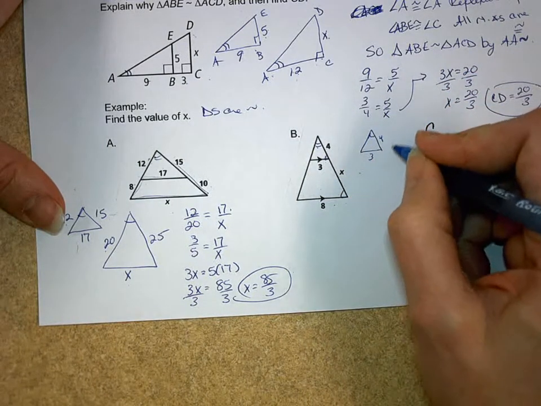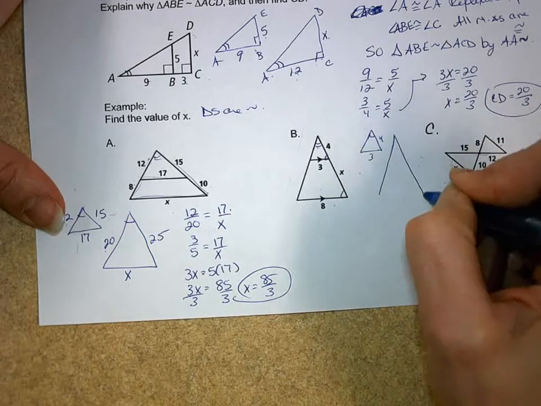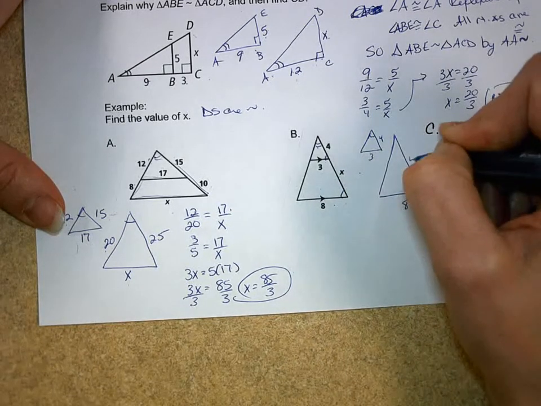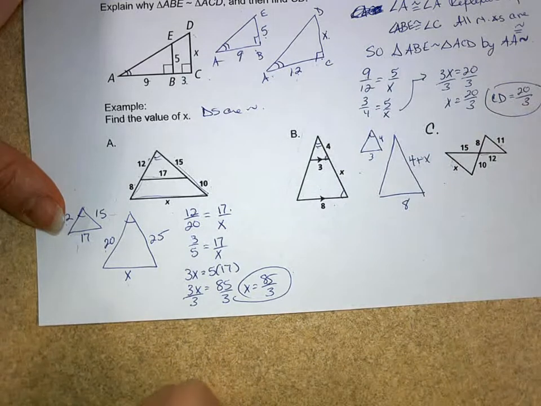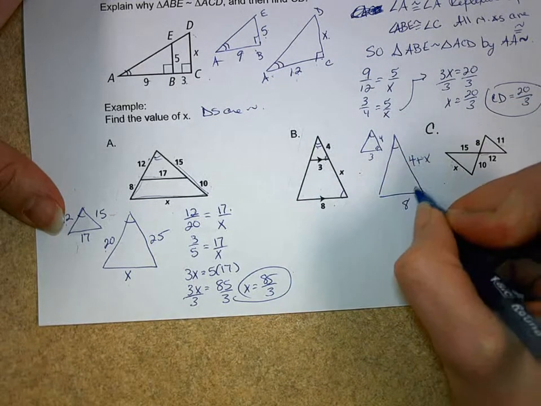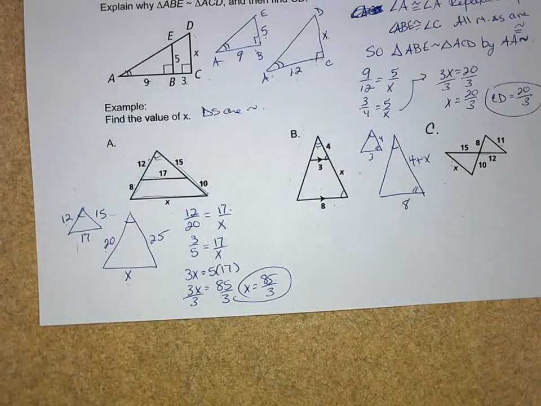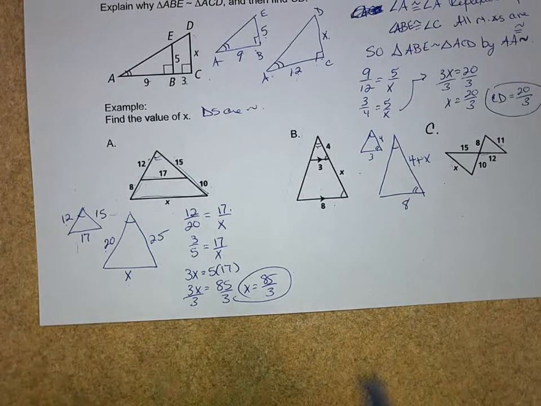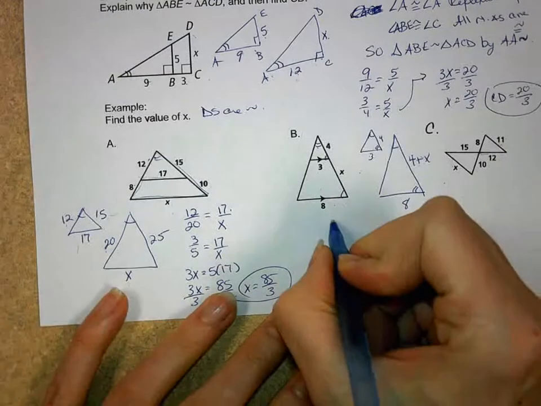And then I got this bigger triangle here. This is 8. This is 4 plus x. We should now be able to mark how they correspond. Now, do I have a pair of corresponding sides that do match up? Yes, the 3 and the 8. So whole side to whole side.